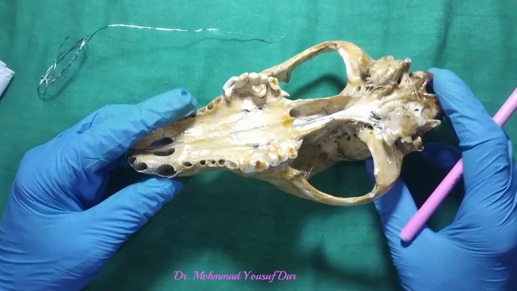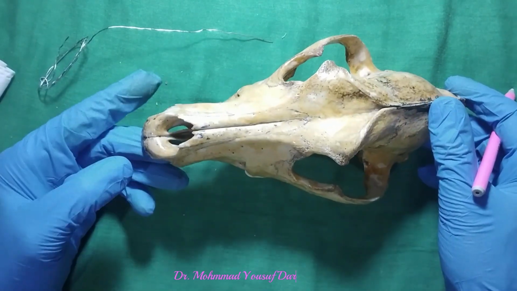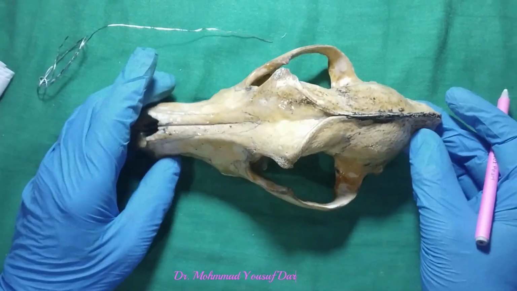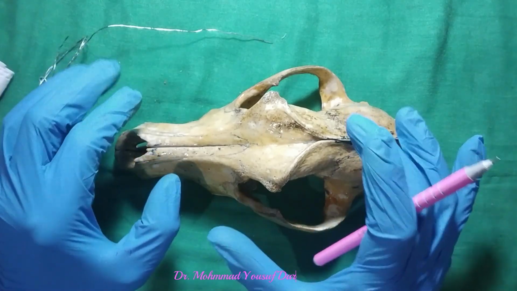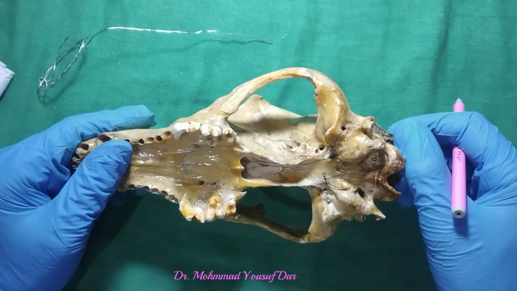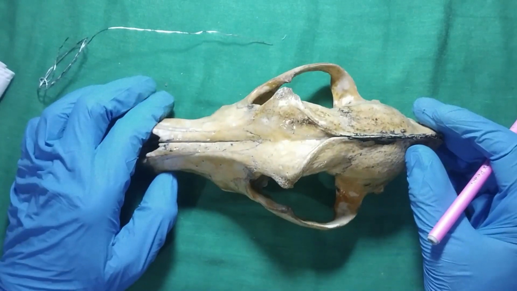This is the dental formula. And so this was all about the skull of the dog. Thank you.